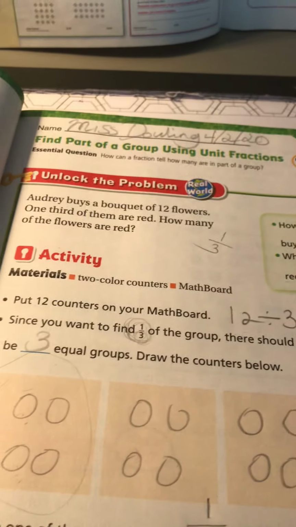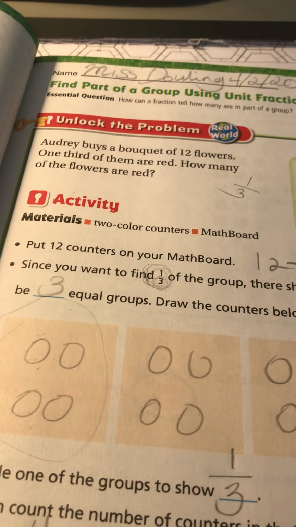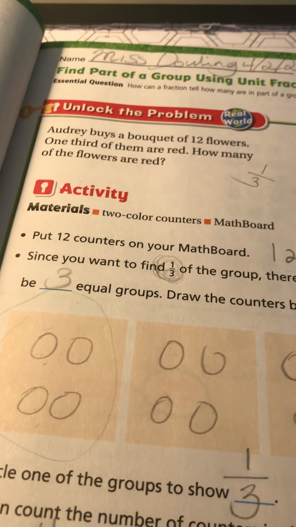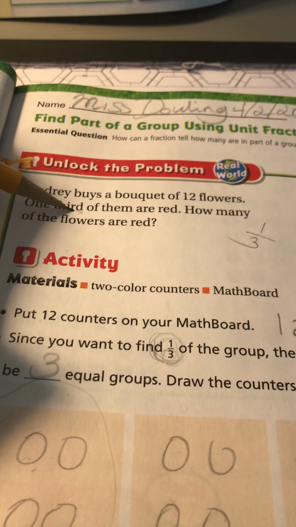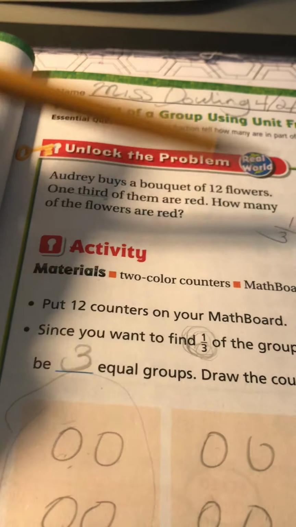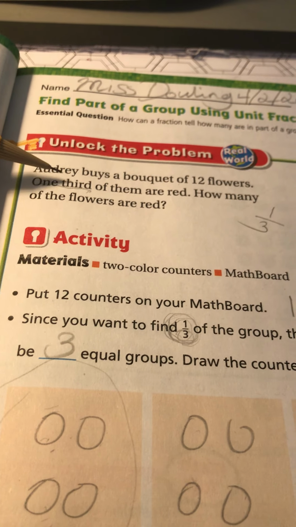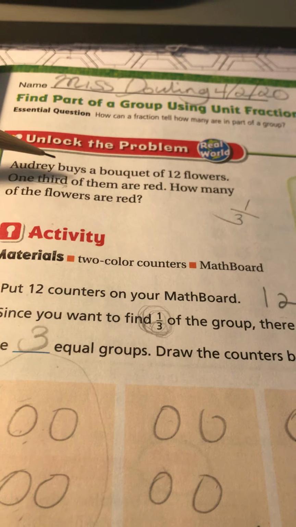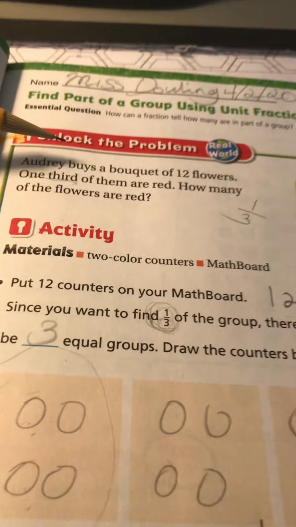Now, let's dive right on in. Okay, unlock the problem. Audrey buys a bouquet of 12 flowers. 1/3 of them are red. How many of the flowers are red? I want you to think that when you're given the fraction 1/3 here, that's how many groups you're going to have. You have 12 total, and if you have 1/3 that you're using, there's going to be 3 equal groups of something. All right? Equal parts, that's what fractions are about.